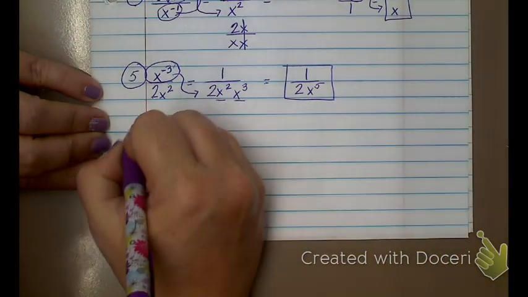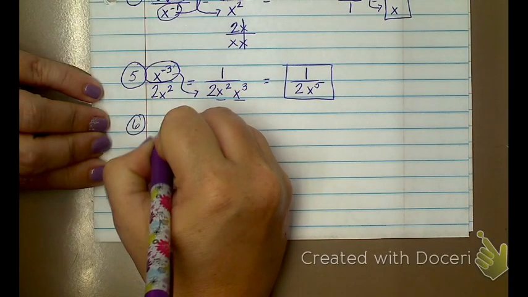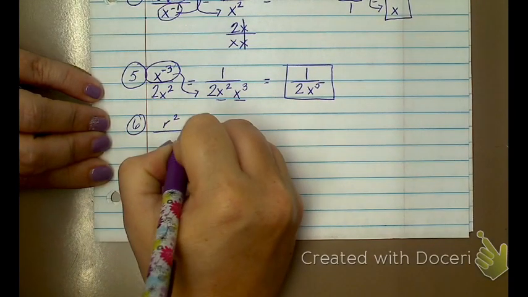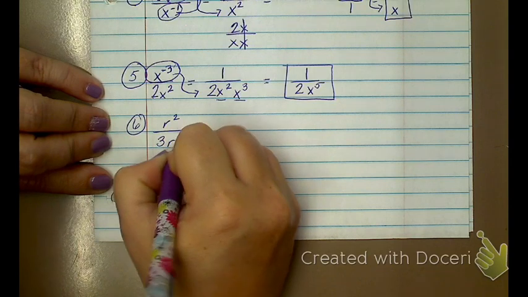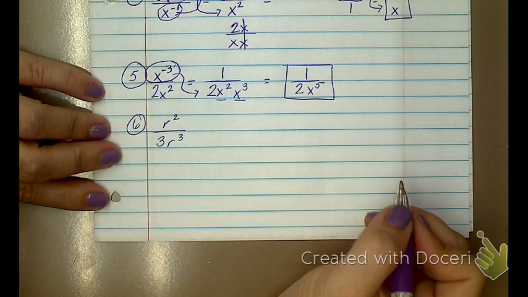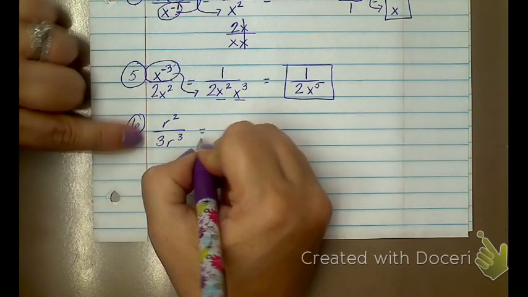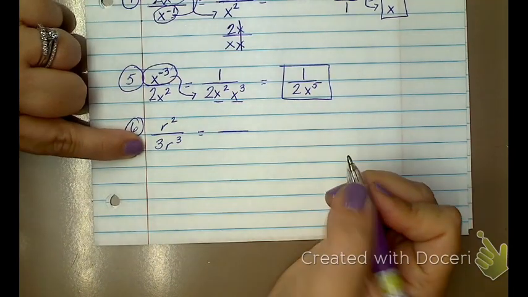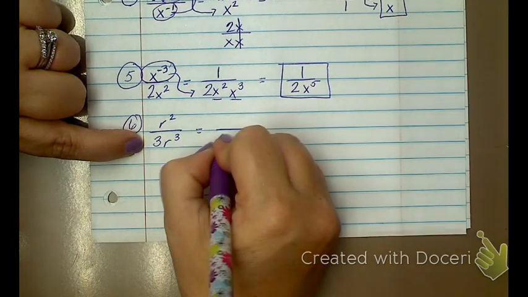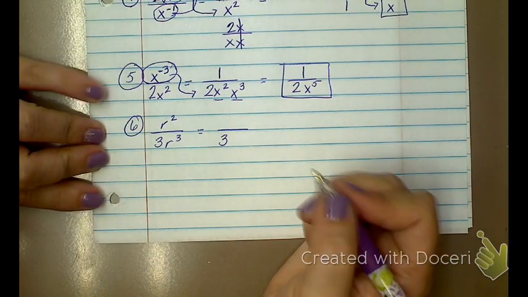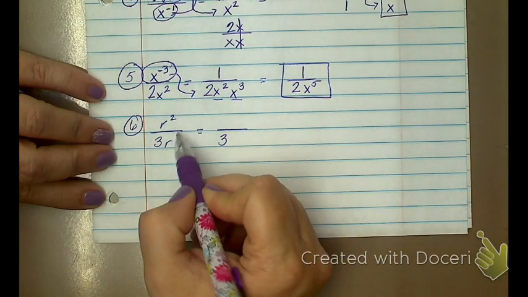Okay, number 6. Going to throw this in there. This is a little bit of a review because this one doesn't actually have a negative exponent. I have r to the second on top, I have r to the third on the bottom. If I look at the 3 out in front, there's nothing to reduce it with, so that 3's just got to stay there. Now what happens if I do r to the second and r to the third?